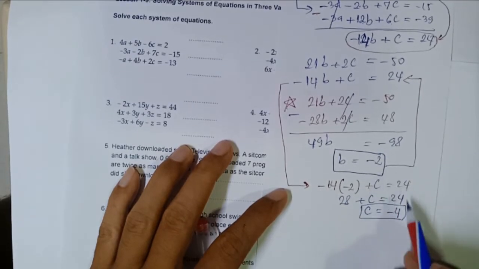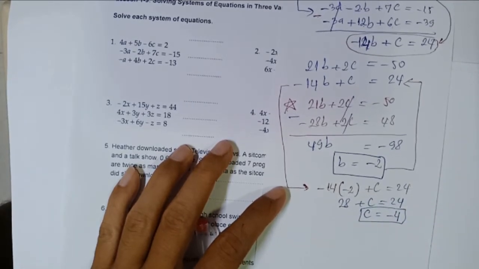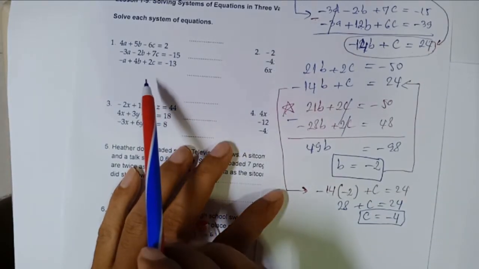Now when you get your B, your C, let's find A value. To find A value, you can refer to the original equation.